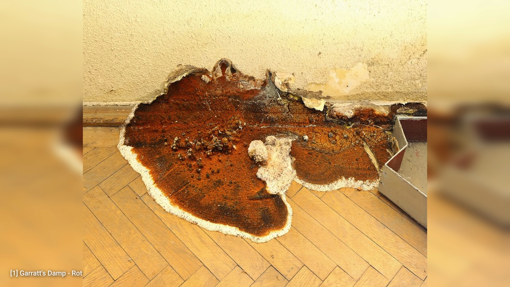On the other hand, dry rot is much more aggressive and can spread through both wood and masonry. The spores can travel over dry surfaces to find new sources of moisture, allowing it to infect multiple areas inside of a property simultaneously. This makes dry rot a more severe threat to structural integrity.